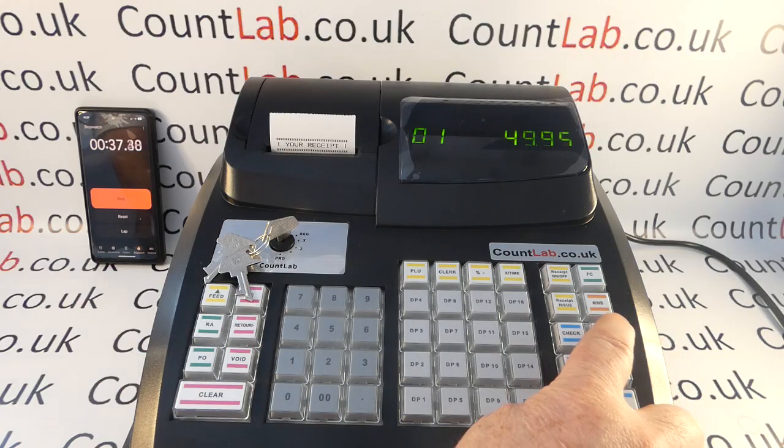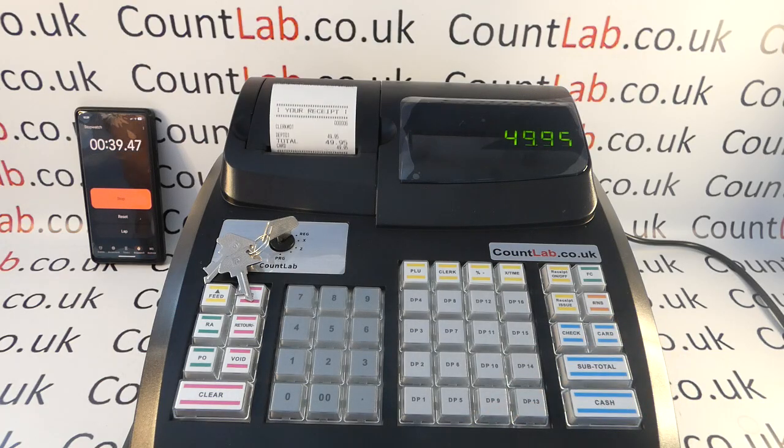terminal, you press the card button here. The reason you do that is that appears as a separate line on the end of day report from cash, so you'll have a total for card and total for cash. If you've got the receipt switched on, it prints out a customer receipt.